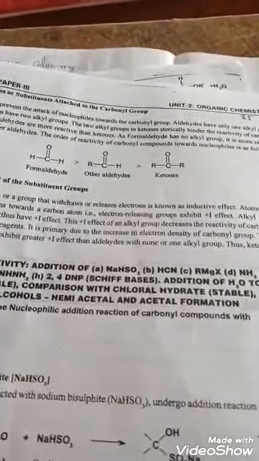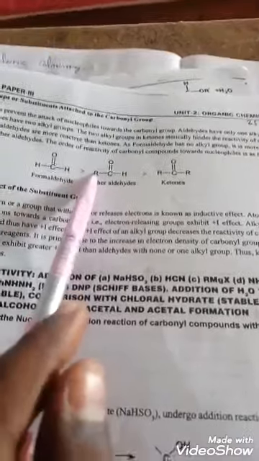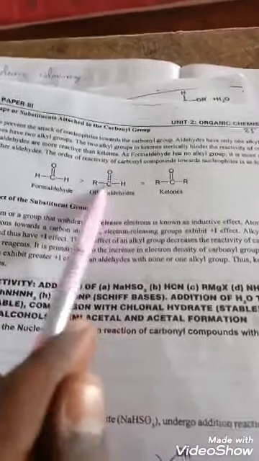Formaldehyde has only that one name. But with C2H5, this is ethanaldehyde.